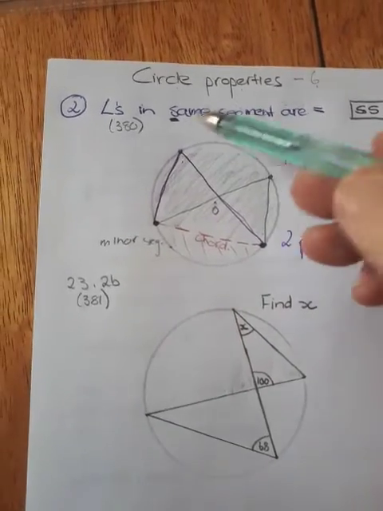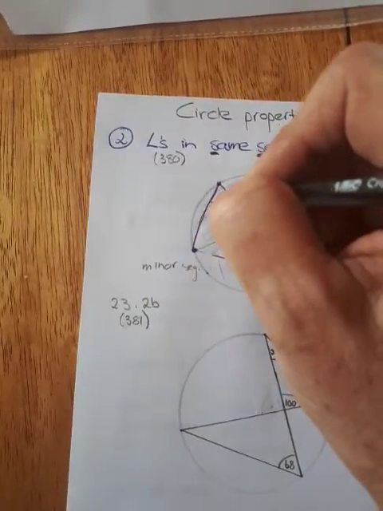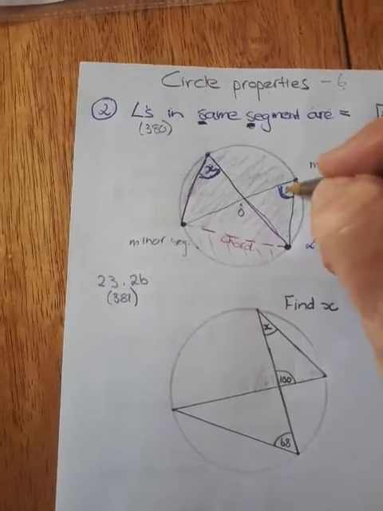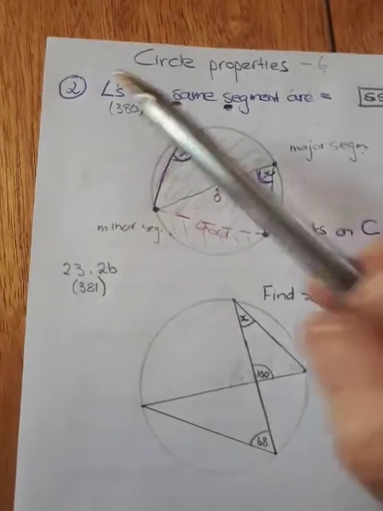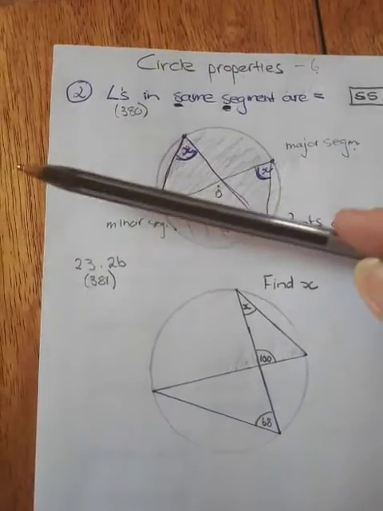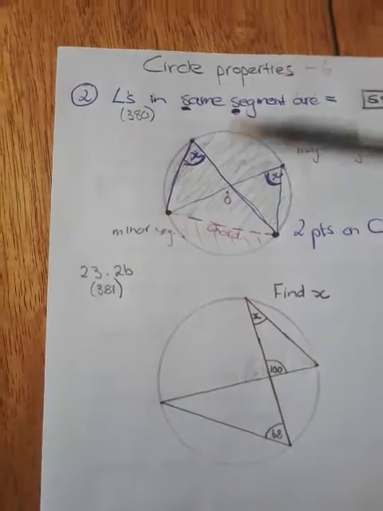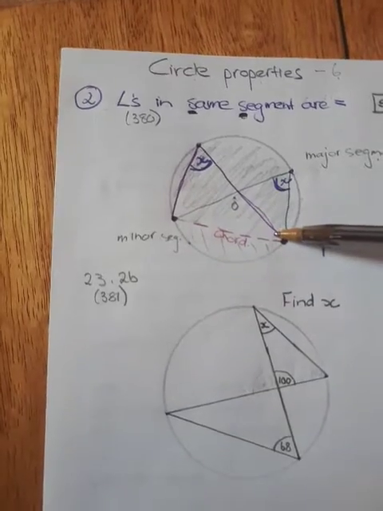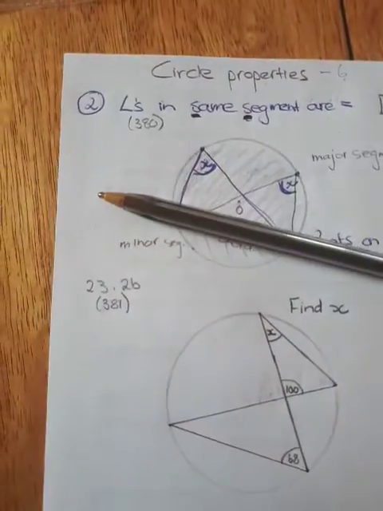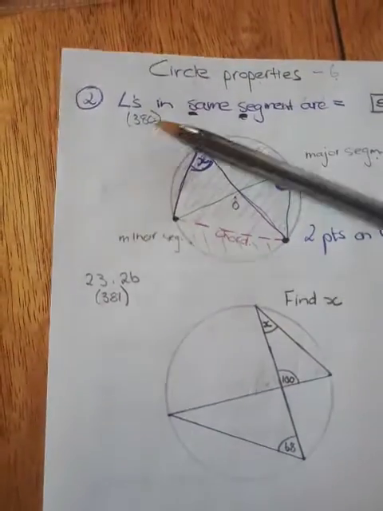Can you see that? And the law says they are equal, which means that if this angle is x, then that one is also x. So angles in the same segment are equal. Remember, a segment is formed when you have 2 points on the circumference. And I prefer always to draw in the chord, because it makes it clear what your segments are. When you draw the chord, you clearly see that this is one part of the circle and this is the other part of the circle. So you have two segments.